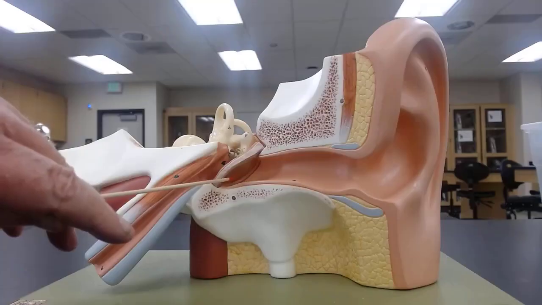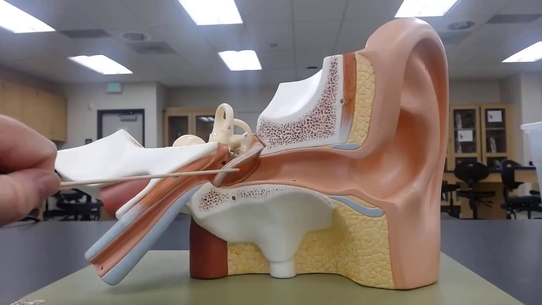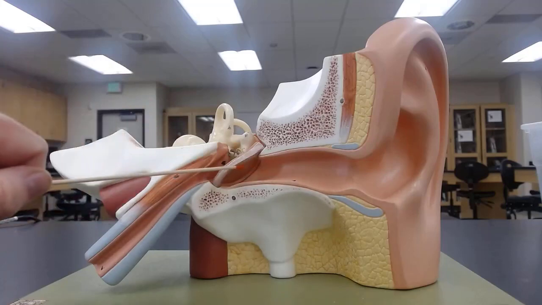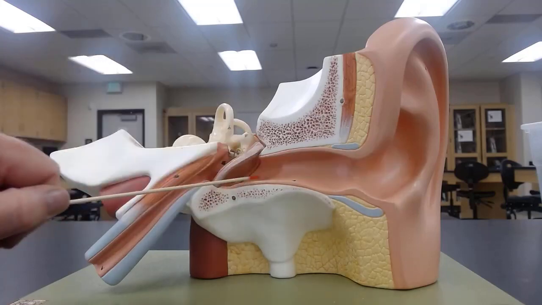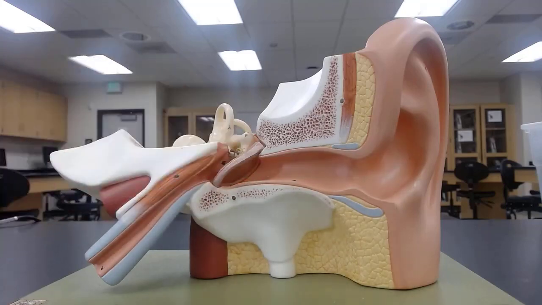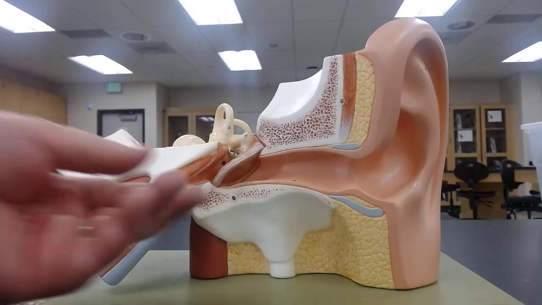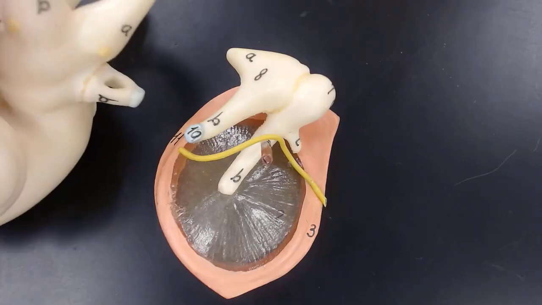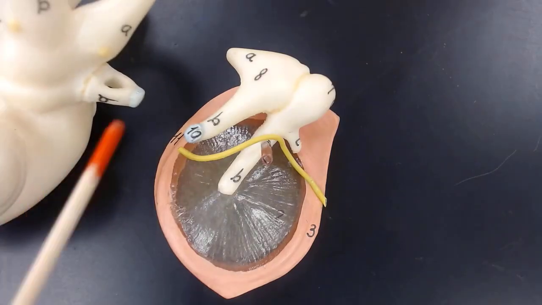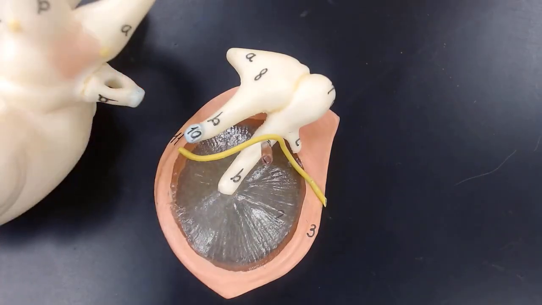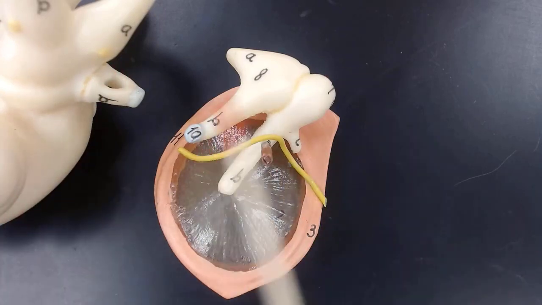In this model, I can take out the tympanic membrane and I can see the structures more clearly. So keep in mind that the tympanic membrane is actually the border between the external ear and the middle ear. The structures of the middle ear are going to include the opening to the eustachian tube and the three ossicles. So let me show you what those ossicles are. One of the ossicles is attached to the structures of the inner ear. The other two are attached to the tympanic membrane.